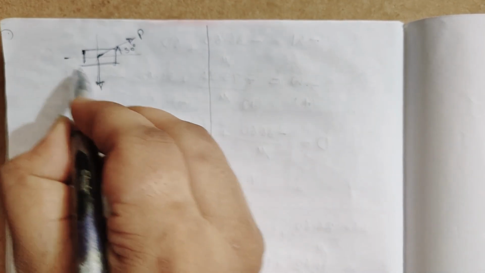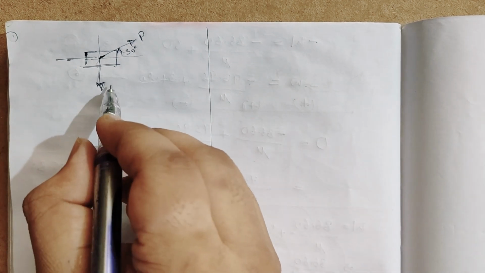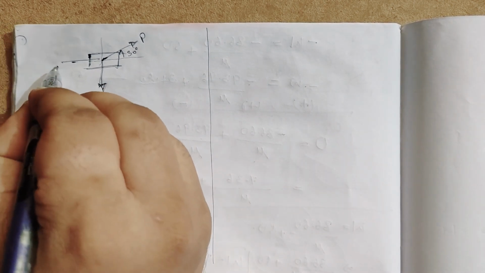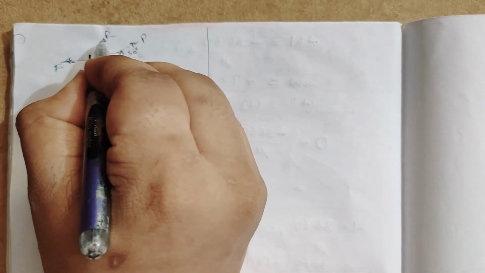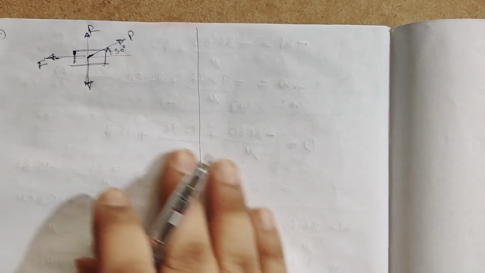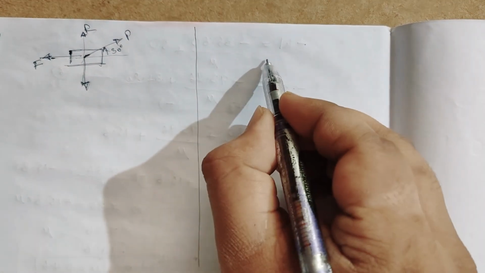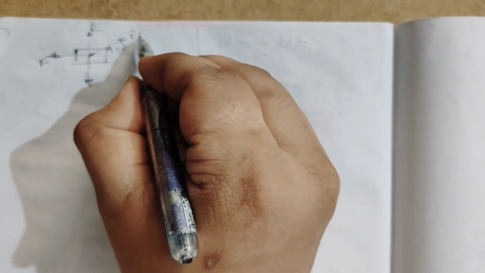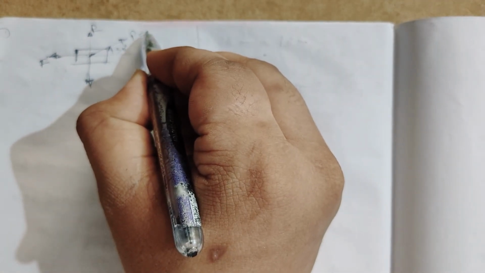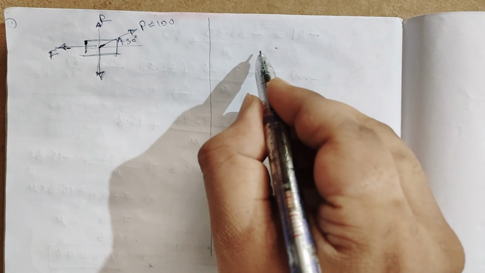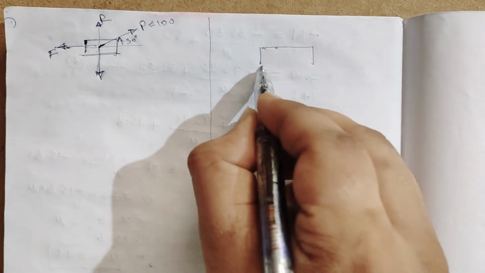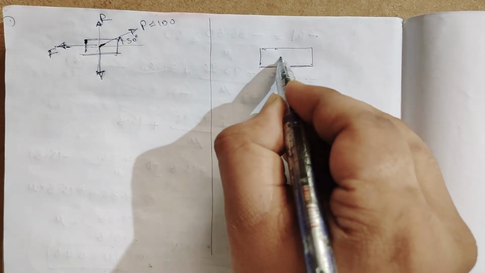The weight of the block is what we have to find. F will be like this, then R will be for this. We saw in the previous page, no? Now this P they have given as 100. Now here in the second case, the pushing force.